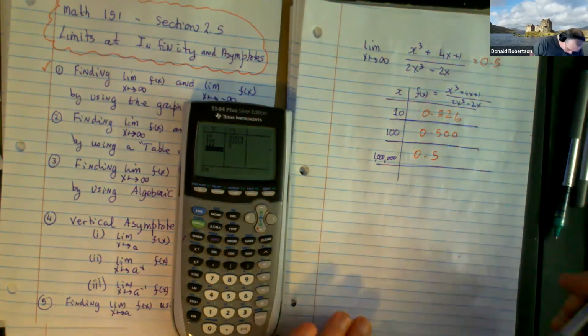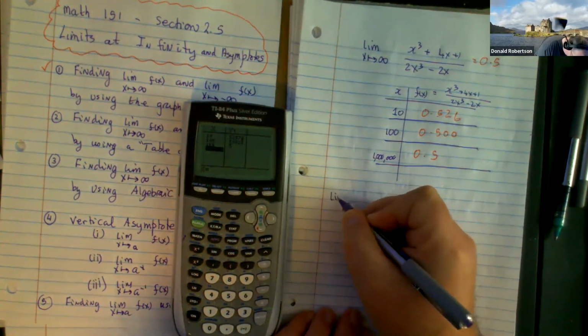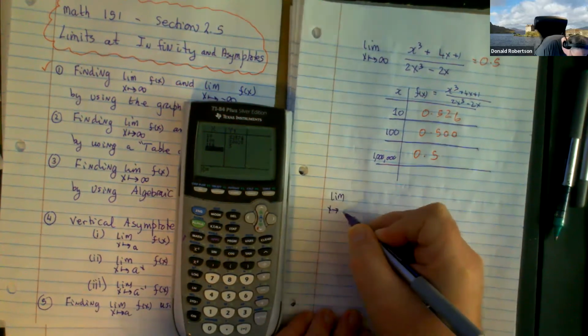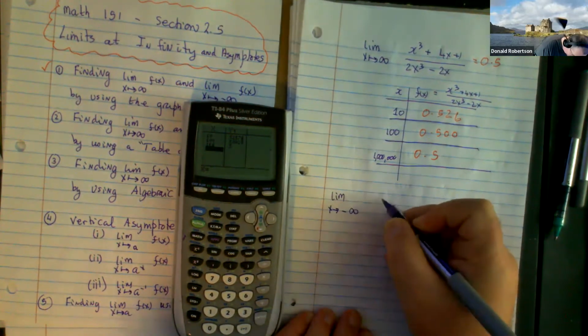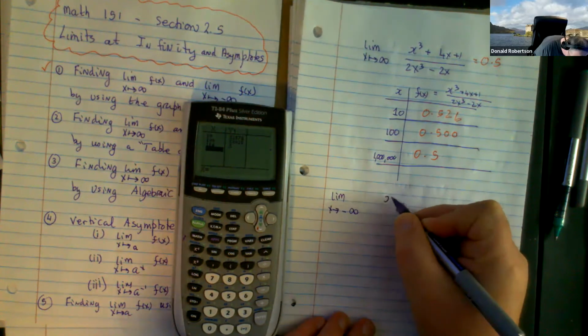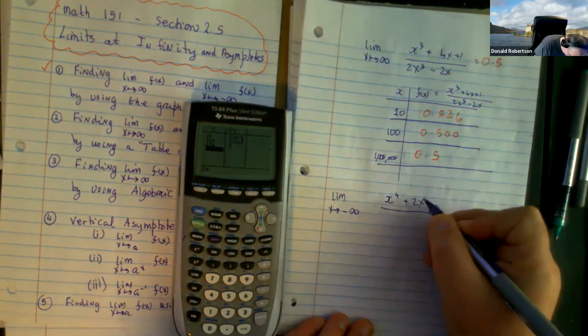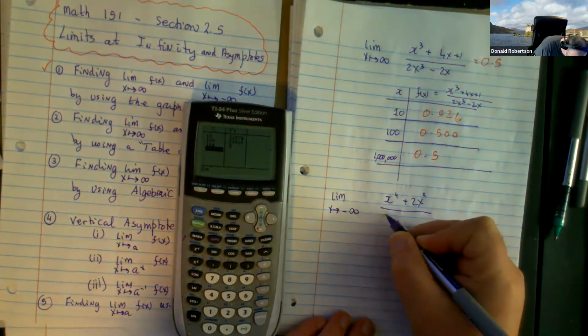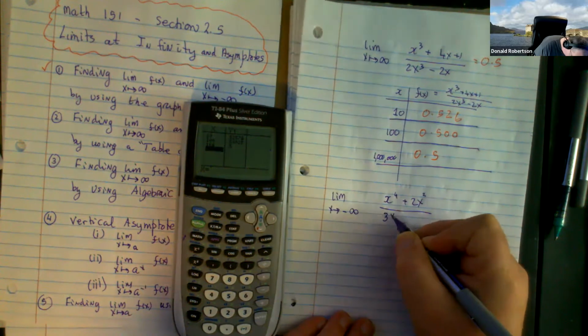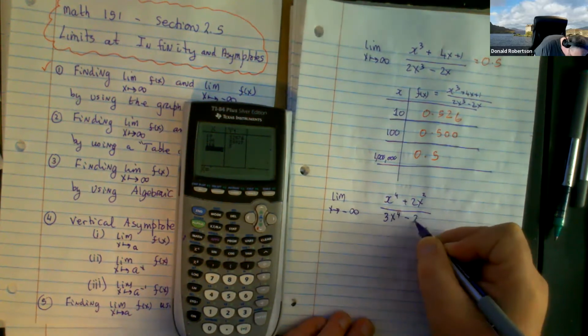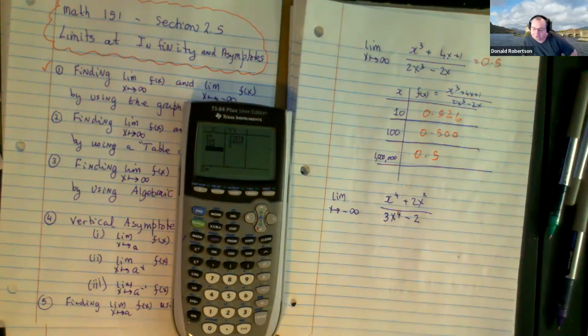Try another one. Suppose I want to find the limit as x tends to, say, negative infinity, and the function that I want to do it to is x to the 4, and it's that one.